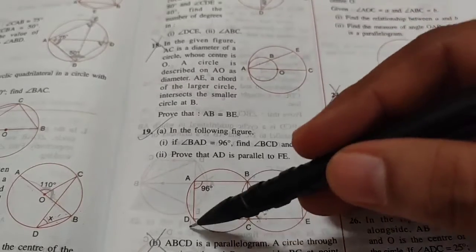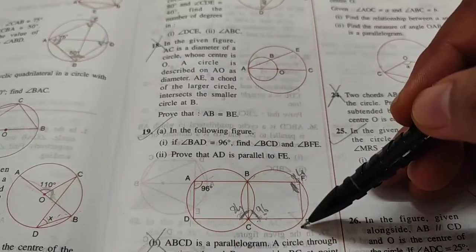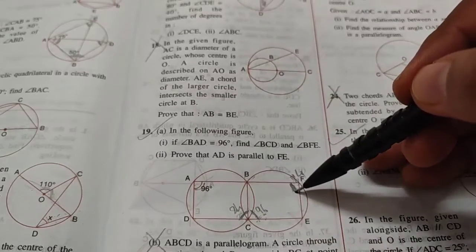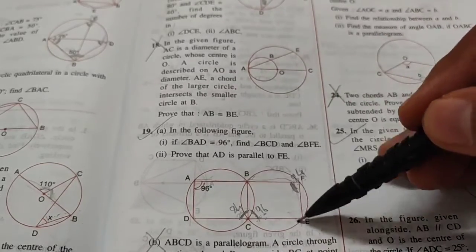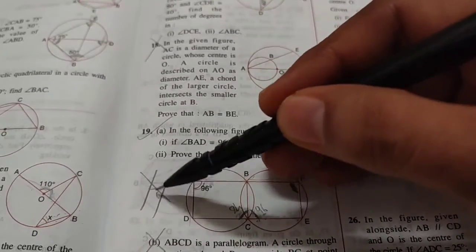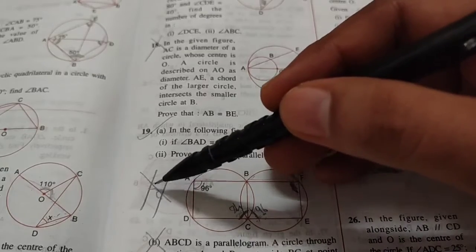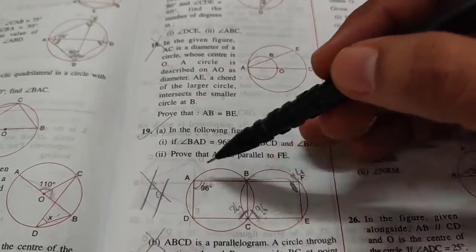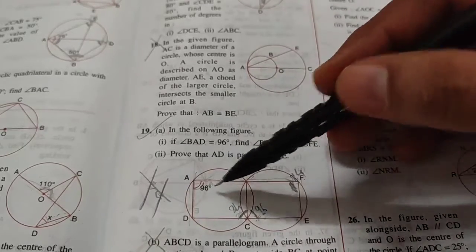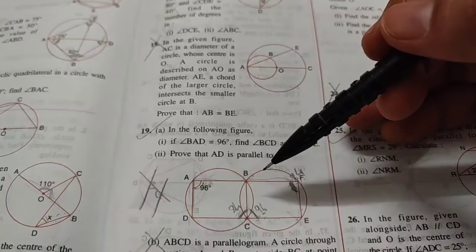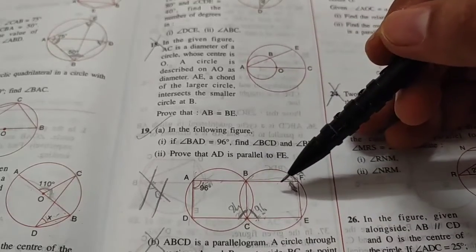Now we have to prove AD is parallel to FE. Now I see that this is 96 and this is 84, and these angles are forming a C shape. Now whenever you have two lines and a transversal, and the allied angles, that is the co-interior angles, are supplementary, 180 degrees, we can say that the two lines are parallel. So AD is parallel to EF by the co-interior angles test or allied angles test. There are many tests like the corresponding angles test and alternate angles test, but here the allied angles test proved useful.